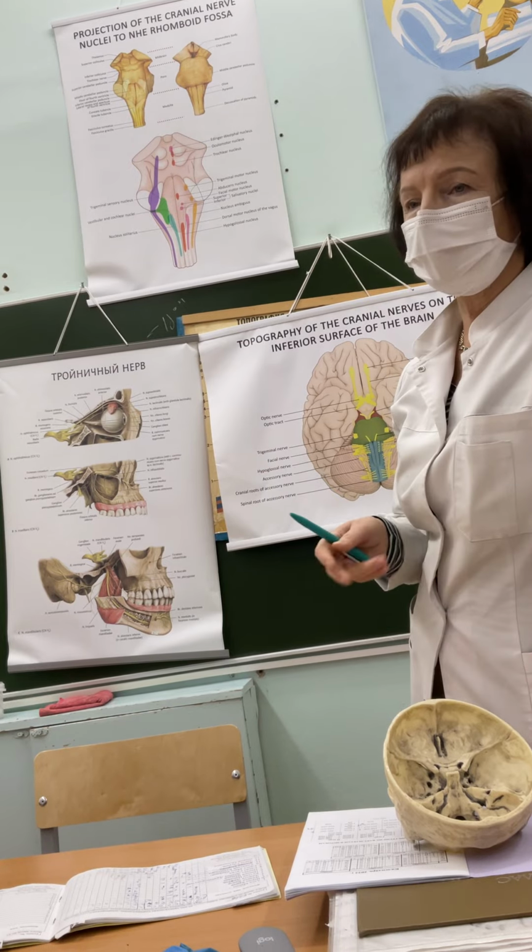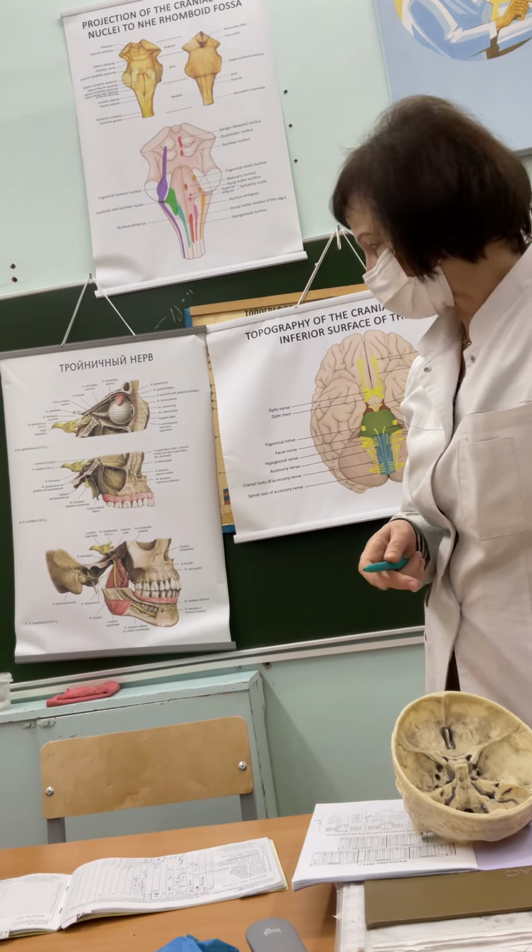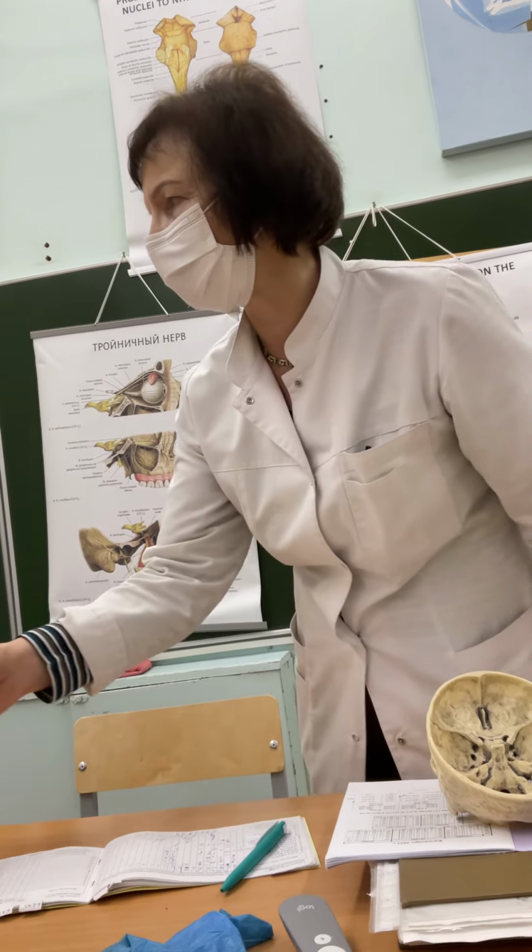Okay, so this is the vestibulocochlear nerve. Now, the ninth, the glossopharyngeal nerve.